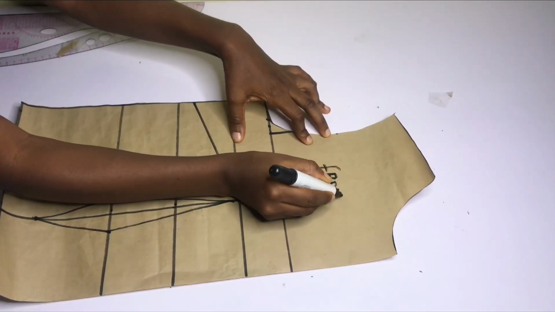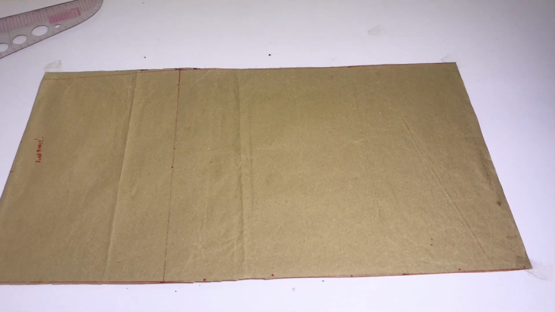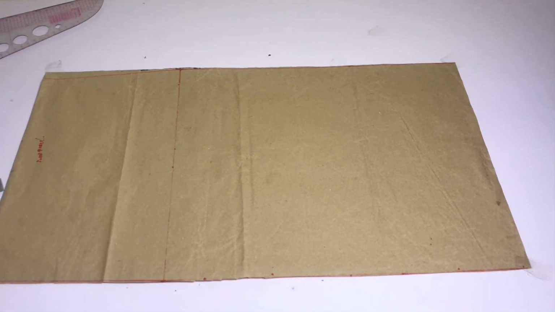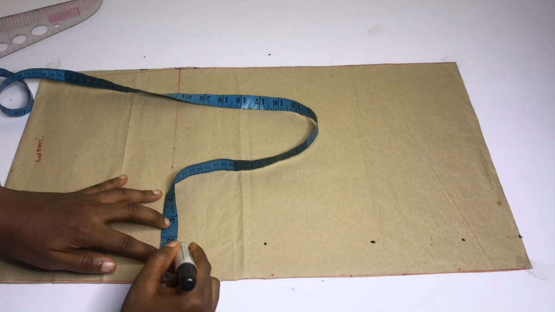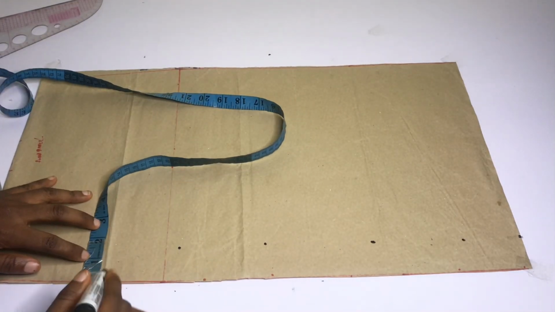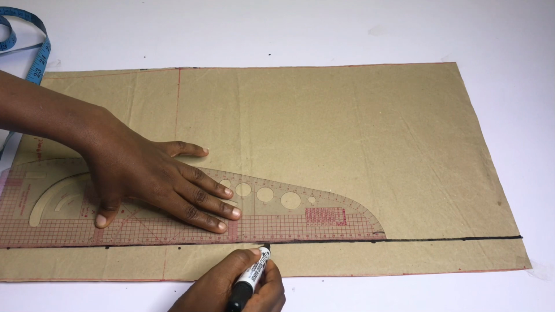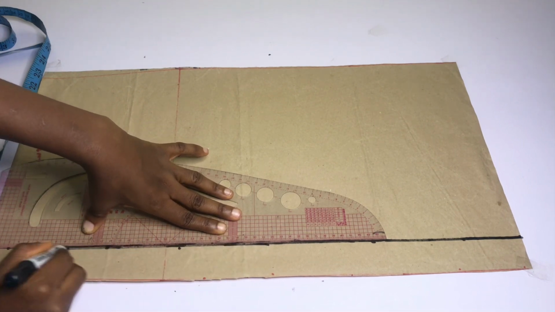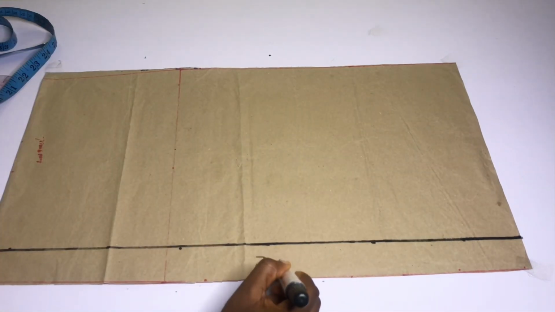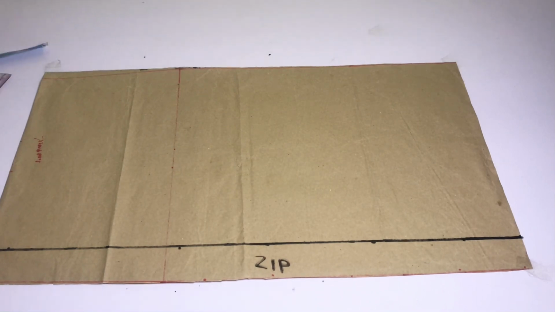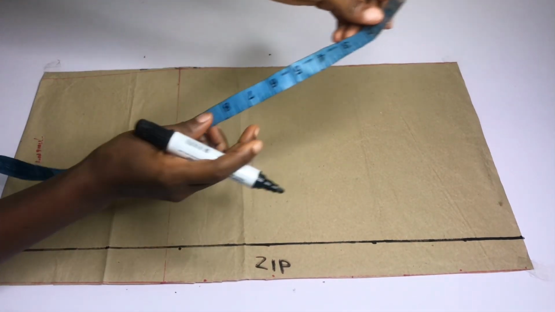So this is our front pattern. We'll go ahead and cut the back pattern. For the back pattern, I'm going to take out my zipper allowance of 1.5 inches. I'll connect all these dots into a straight line. So I'll go ahead and start taking my points.